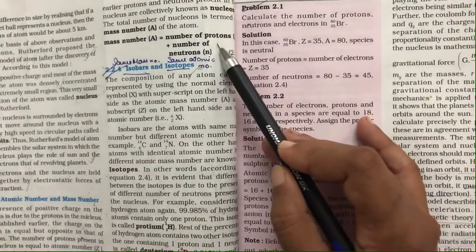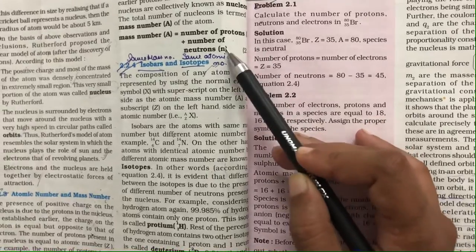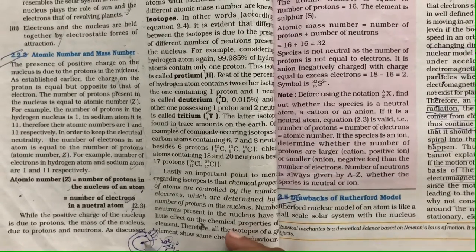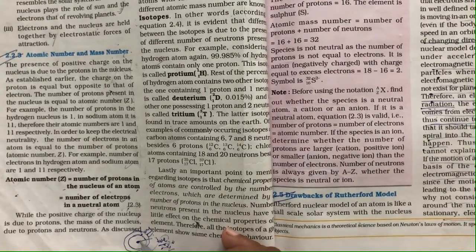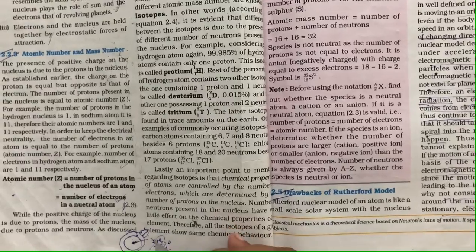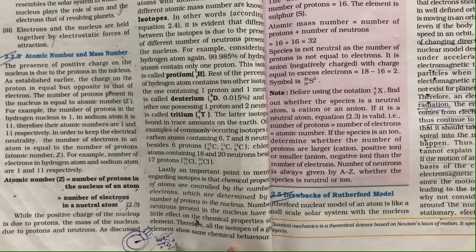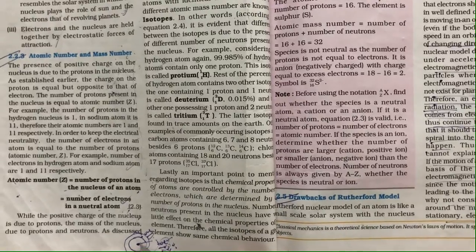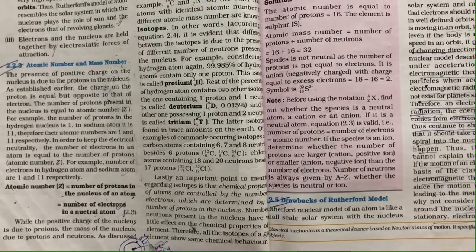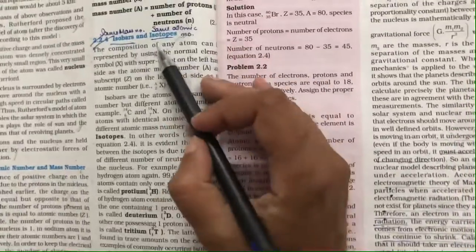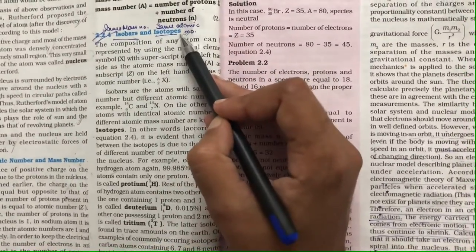Mass number is the sum of the number of protons and neutrons, that is, the total mass of any atom is decided by its nucleus. So how many protons and neutral particles are present in the nucleus will decide the atomic mass of any atom. Clear? And the next topic is isobars and isotopes.